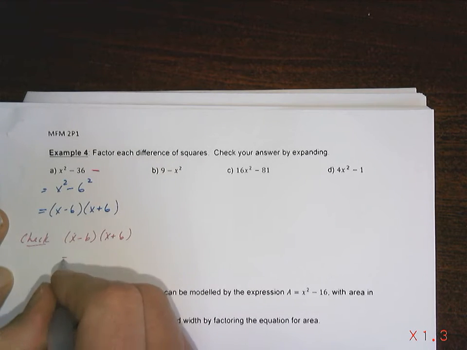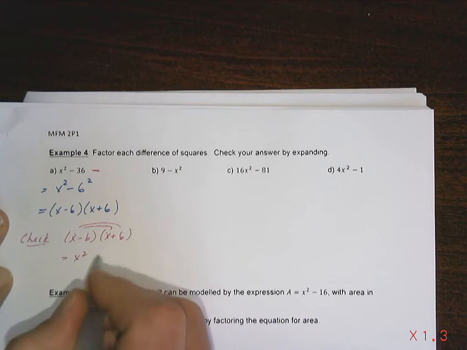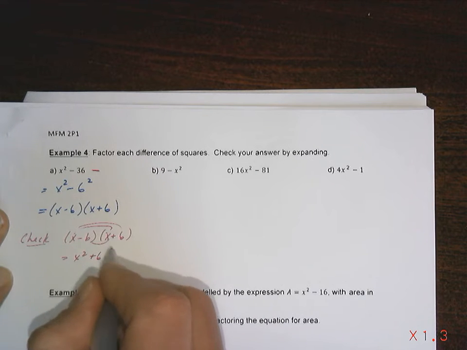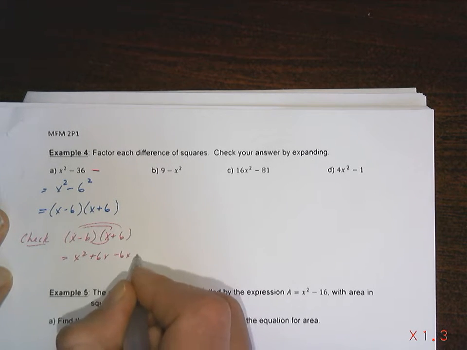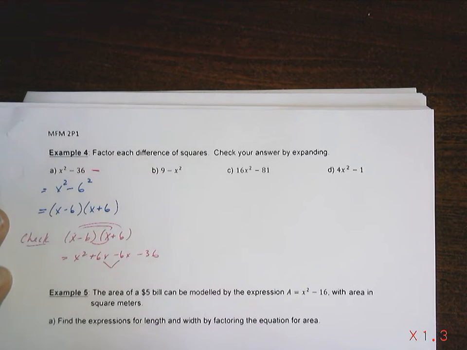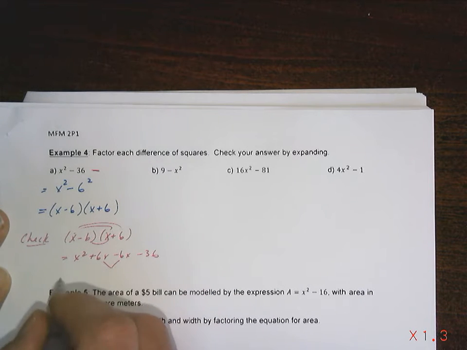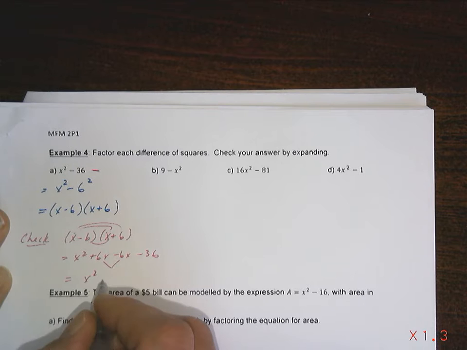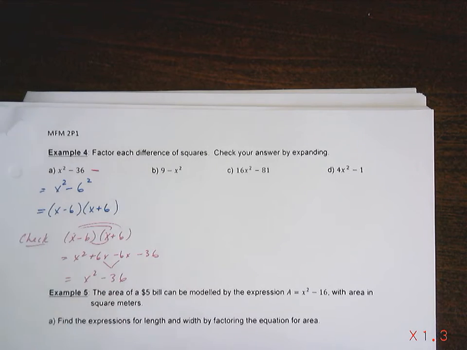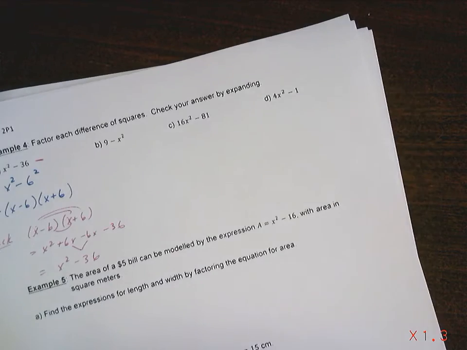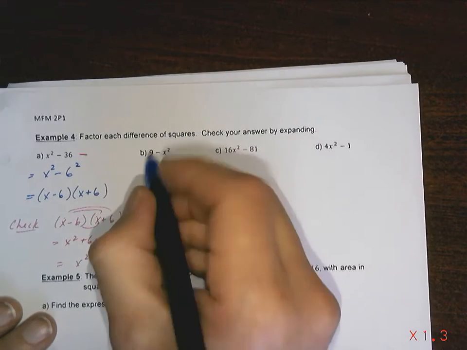X times x is x squared. X times 6 is 6x, minus 6x, minus 36. If I have positive 6x and negative 6x, I get no more x's. And I end up with x squared minus 36, and it works. Life is grand. Let's do the next one.